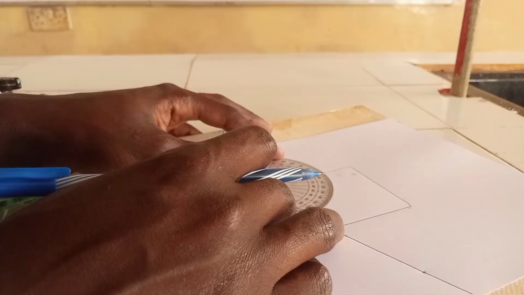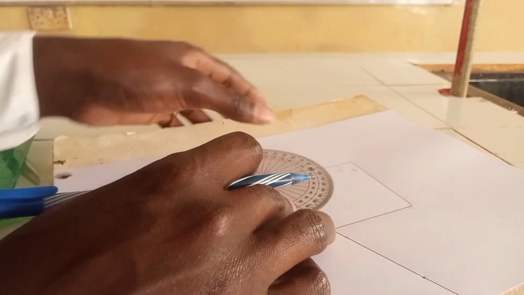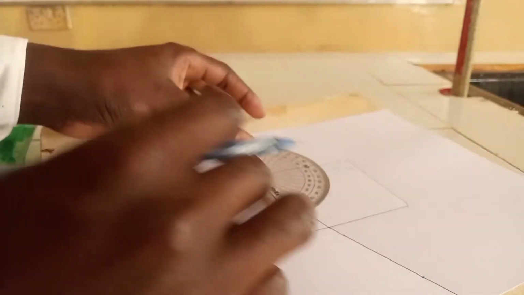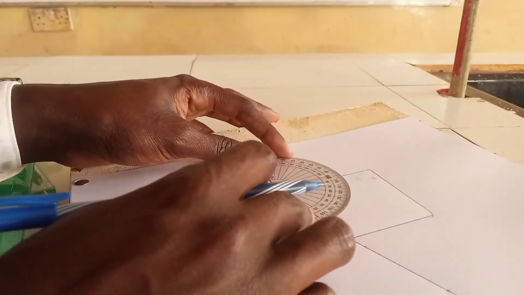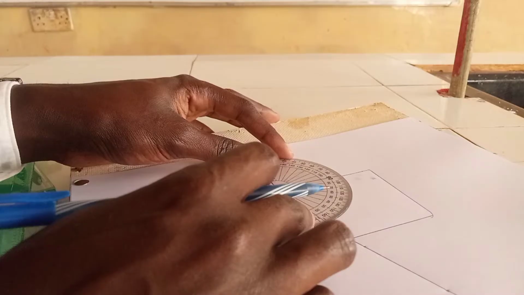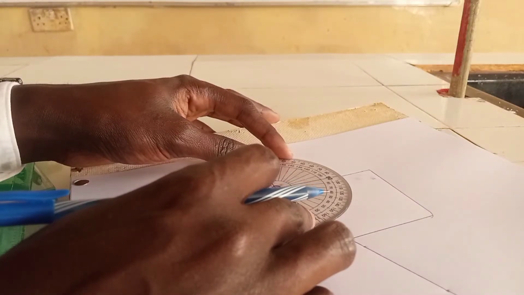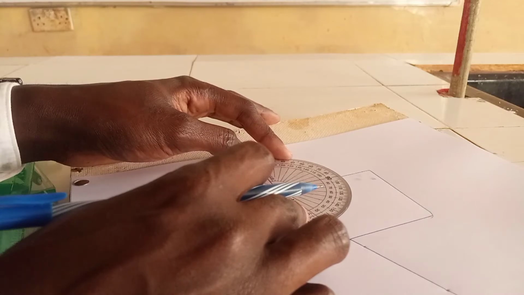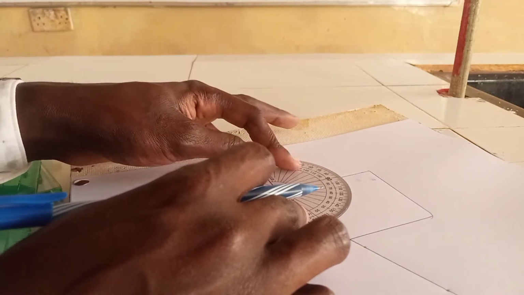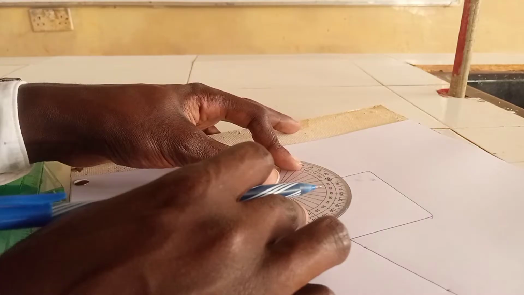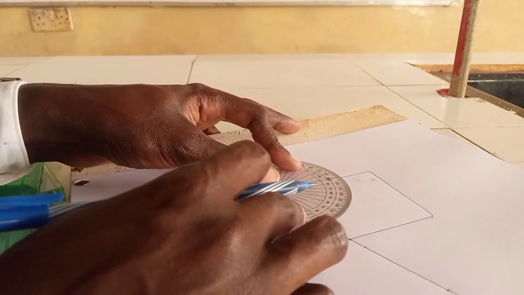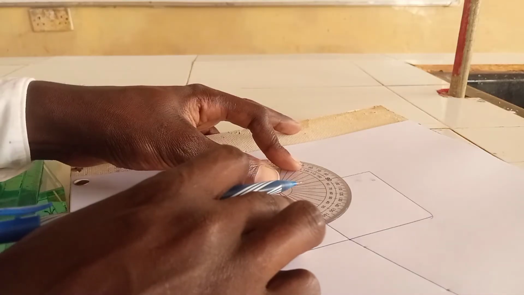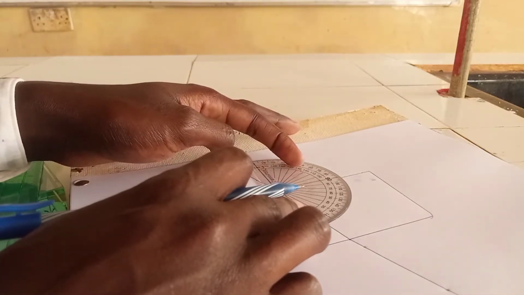All angles are measured from the normal. So you have to place your protractor like this, so that the normal is in line with the baseline. So let's see what we have for this angle. This angle here is 13. The angle is 13.